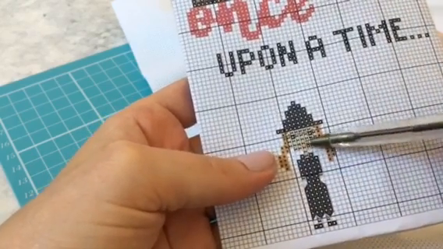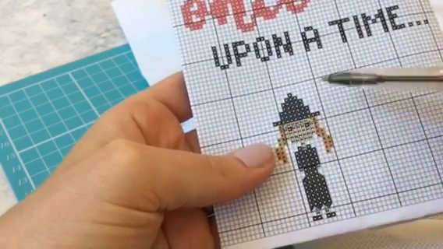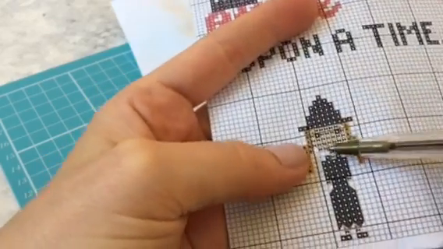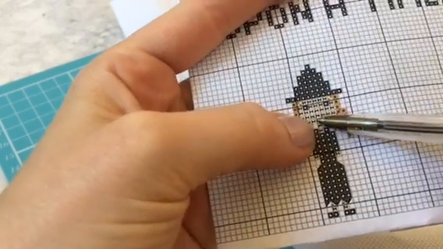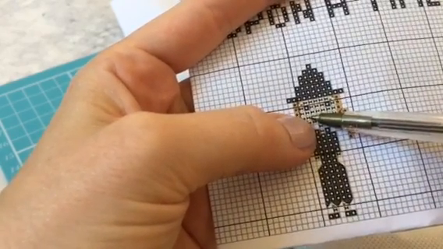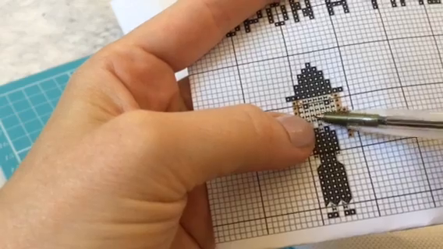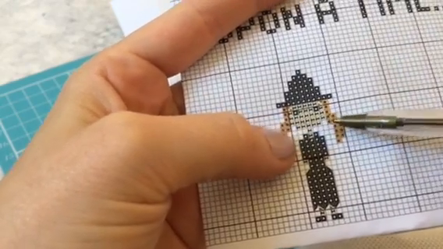I've printed this quite small. Yours will be printed bigger, so you'll be able to zoom in and see those back stitches a little better, but they're here and here, and her mouth. And this mouth ends halfway on the square here. You don't go all the way up to the top.